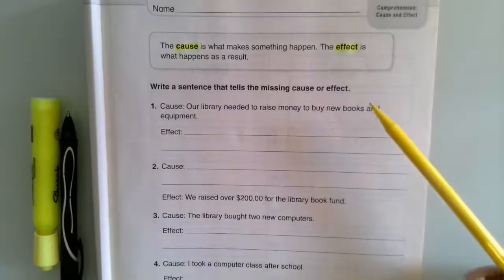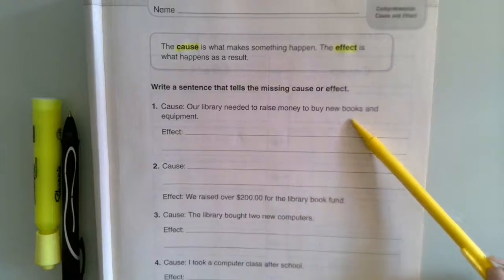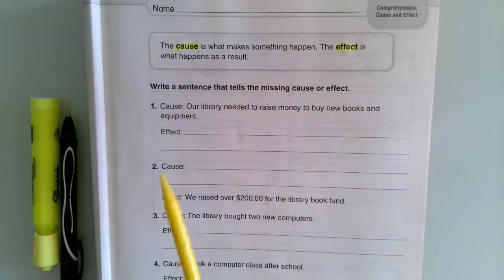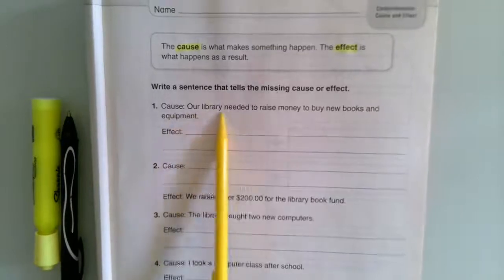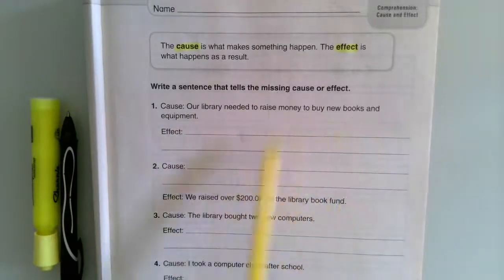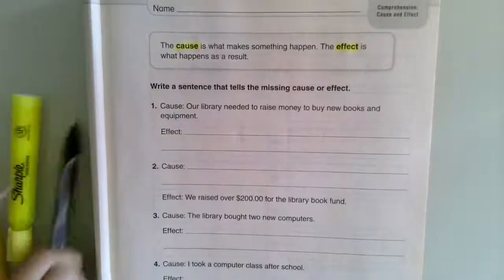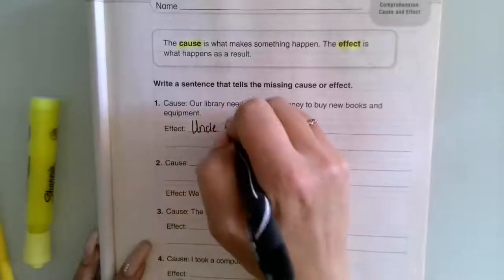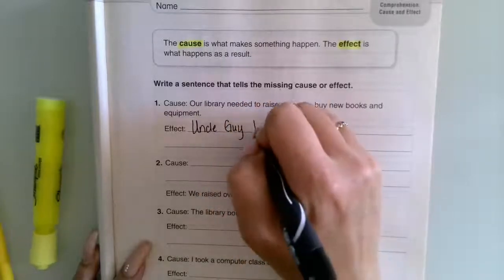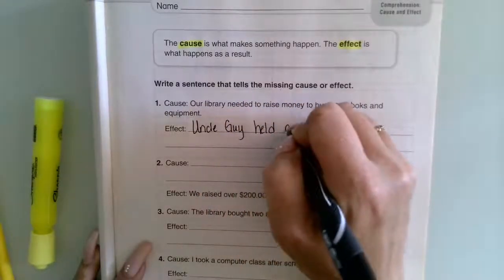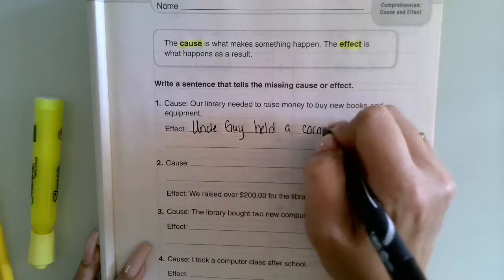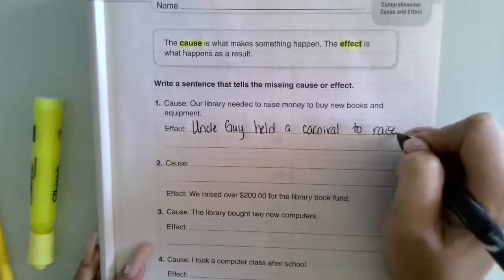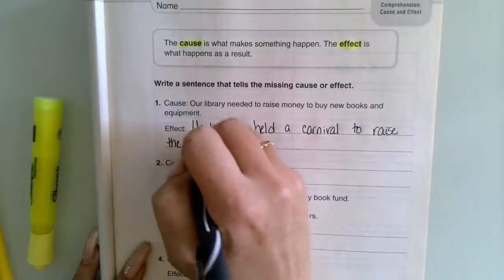All right, so number one, they give you the cause. The cause, which is going to make something happen, we've got to figure out what's going to happen as a result. The cause is our library needed to raise money to buy new books and equipment. The effect is Uncle Guy held a carnival to raise the money.